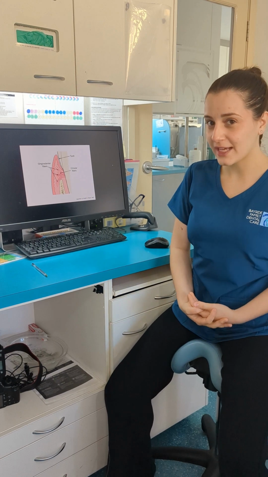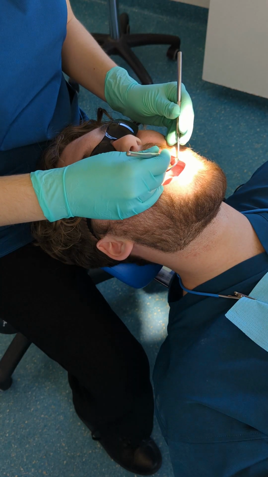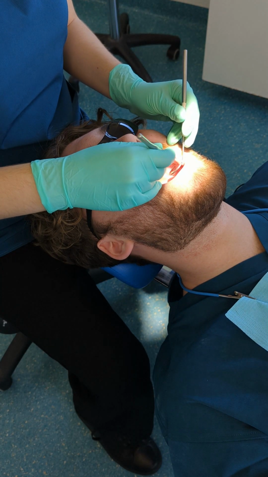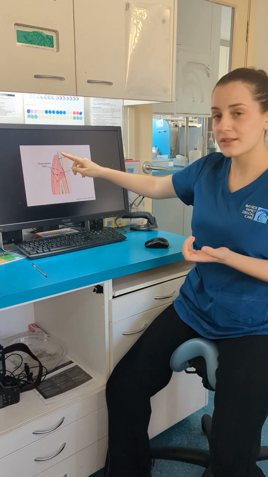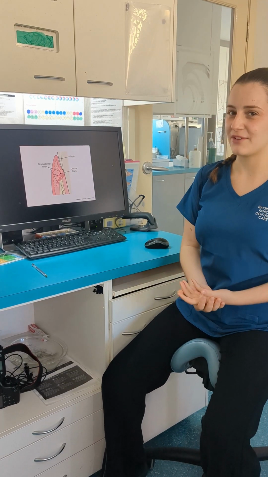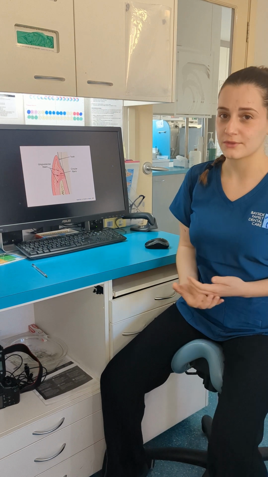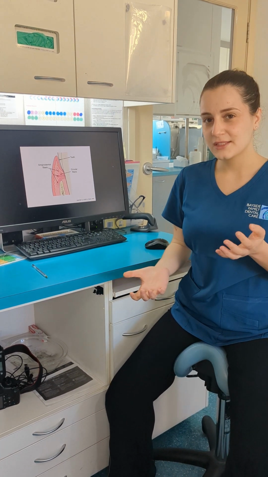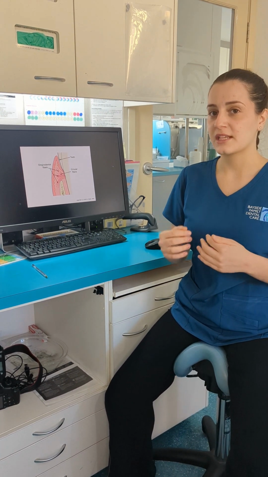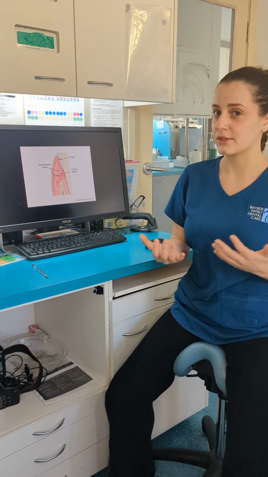When you hear us calling out a bunch of numbers then, what we're actually measuring is the sulcus around the tooth. Again, between 1 to 3 is healthy, so listen out for any numbers that are higher, 4s or 5s. The amount of these pockets and the depth of these pockets give us an idea of the extent and severity of the periodontitis that you're experiencing.